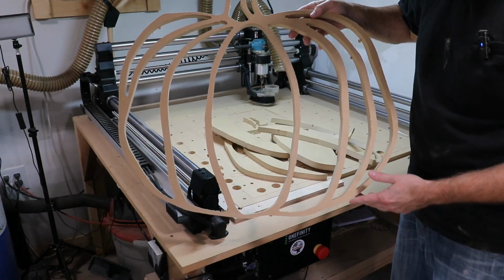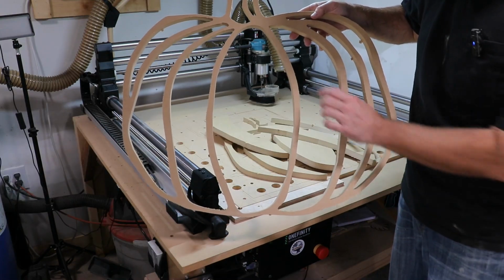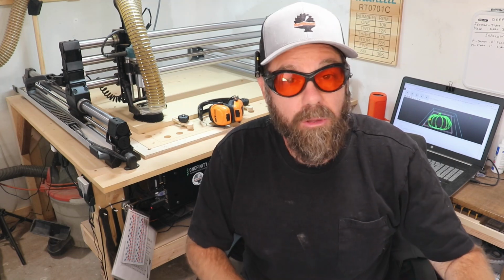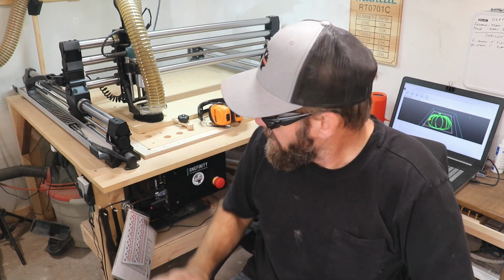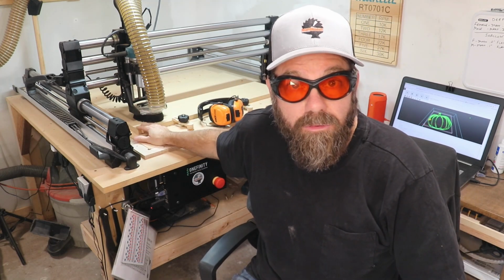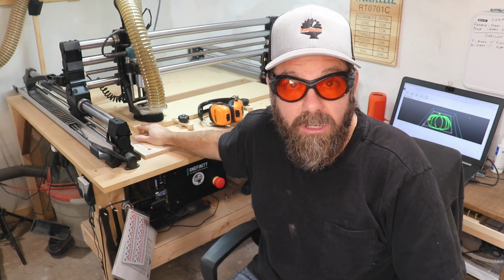So there's the pumpkin shape all cut out. Just got to do a little cleanup on it. So the laser, as I'm sure you can hear in the background, is about 80% done. This is all set up to cut out the words for my sign. So I'm going to get that loaded up and get this going.